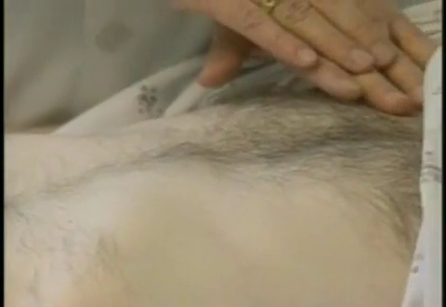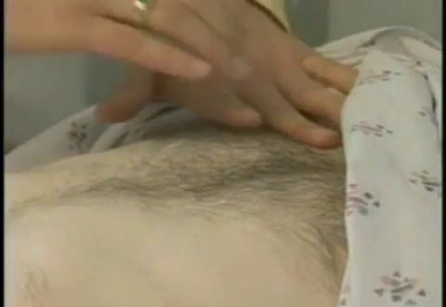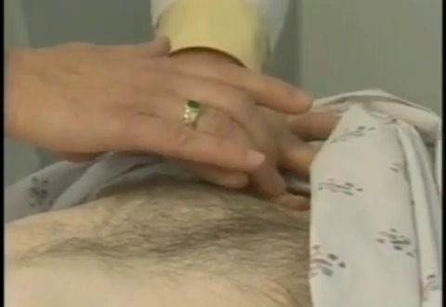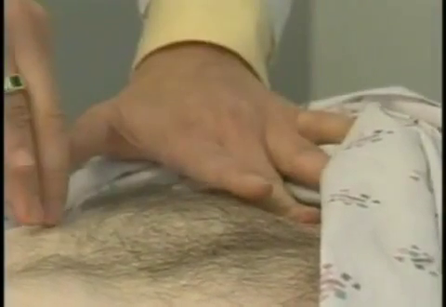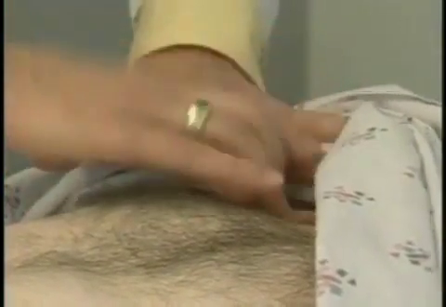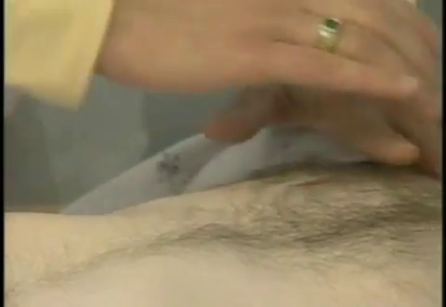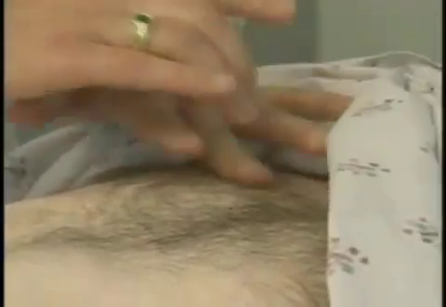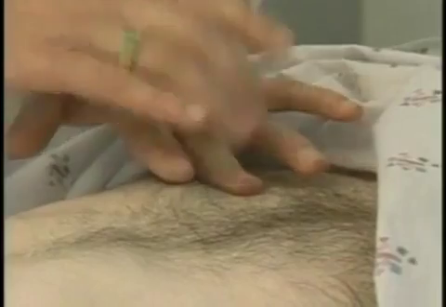To percuss the top edge of the liver, we begin in an area of lung tissue that we know is an area of resonance again. So listen to this. Again, that sounds resonant, and we're going to percuss inferiorly until we get to an area of dullness. Right about there, the note changed. Let me do that again. It's a little subtler, but the note changed there.